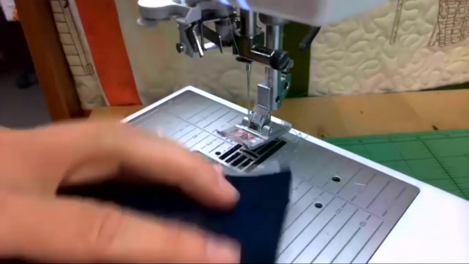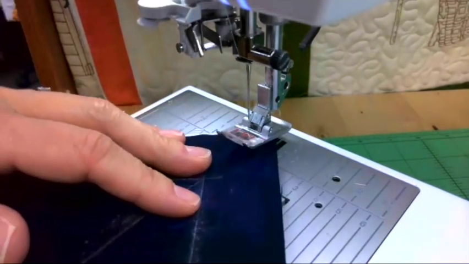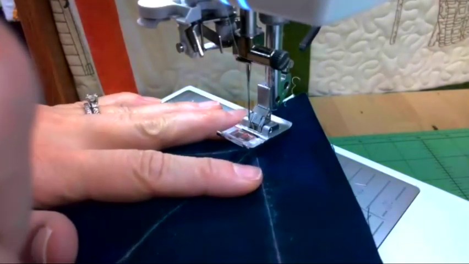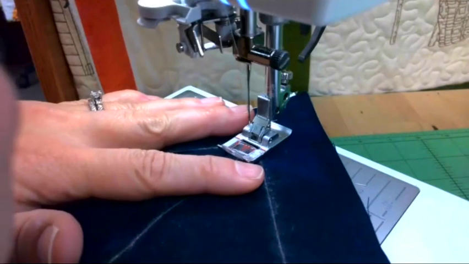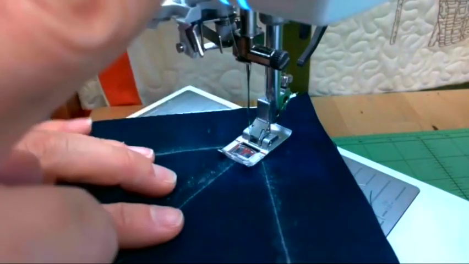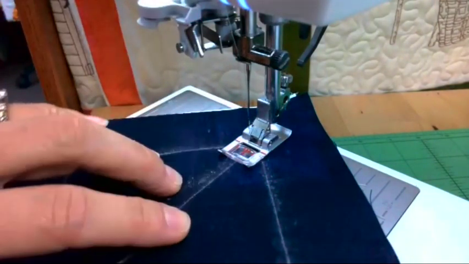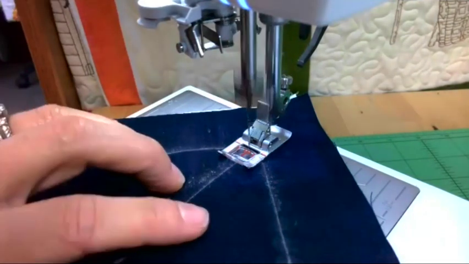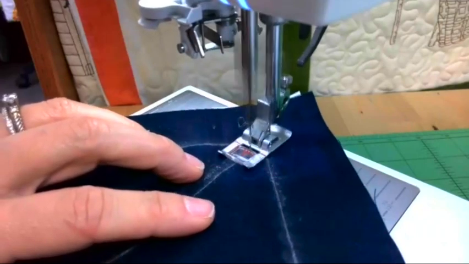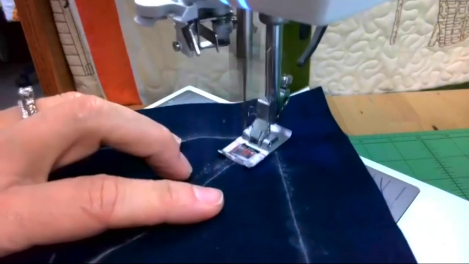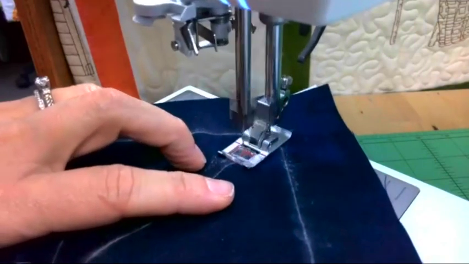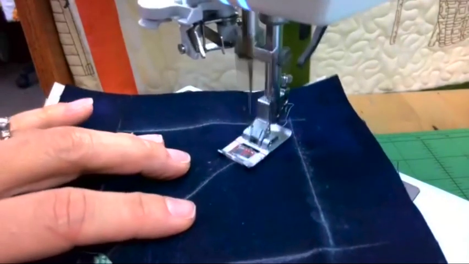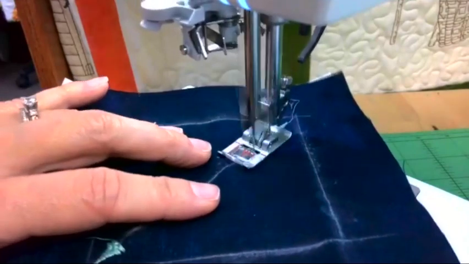Let's try this on this side. I'm just going to do a pattern start again. I'm going to rip that out when I get to it, and we're going to start again. Let's slow it down just a hair. There we go, much better. It's going to do those 7 stitches that we programmed.